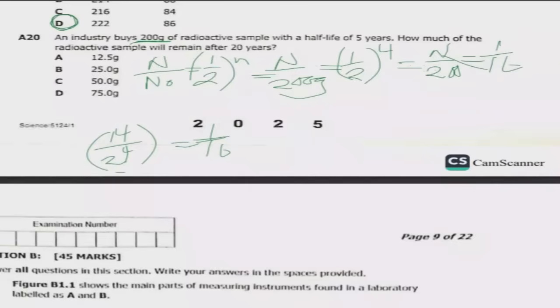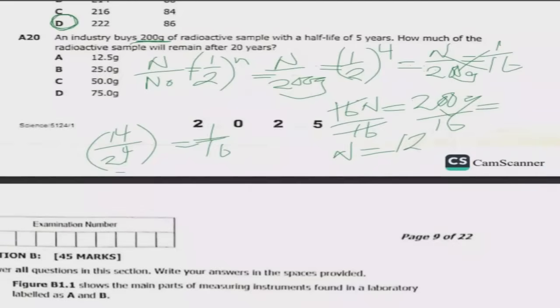Then we cross multiply. We have 16 N is equal to 200 grams. Remember it's grams here. Then we divide both sides by 16, so the 16s cancel each other out, leaving us with N, which is equal to 200 divided by 16. We should have 12.5 as the answer. So 12.5 grams is what we mean. So the correct answer is A.